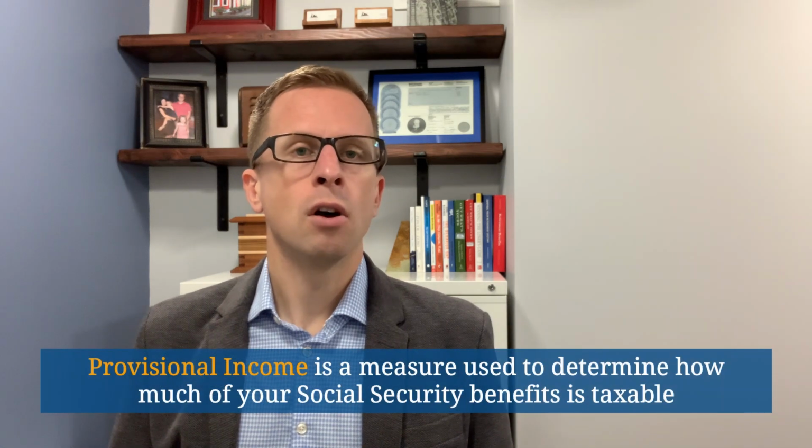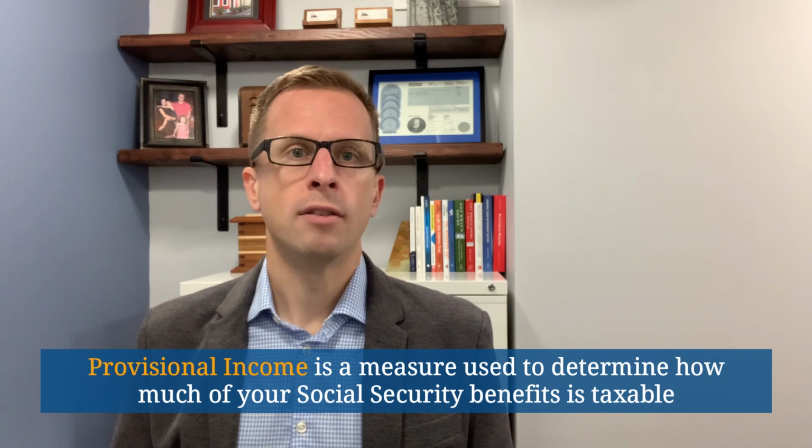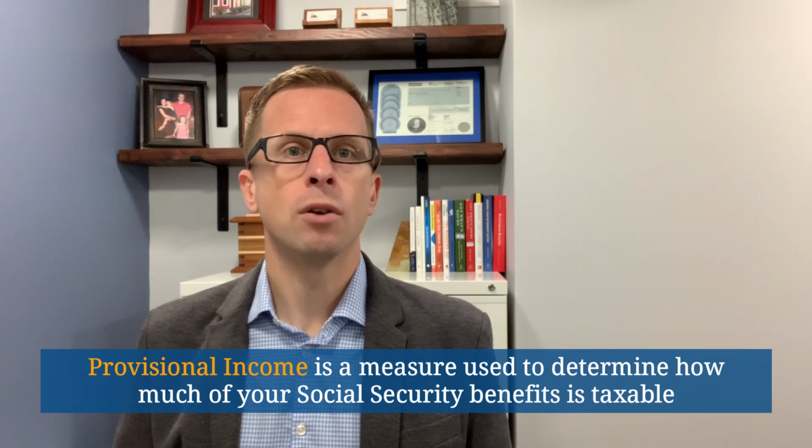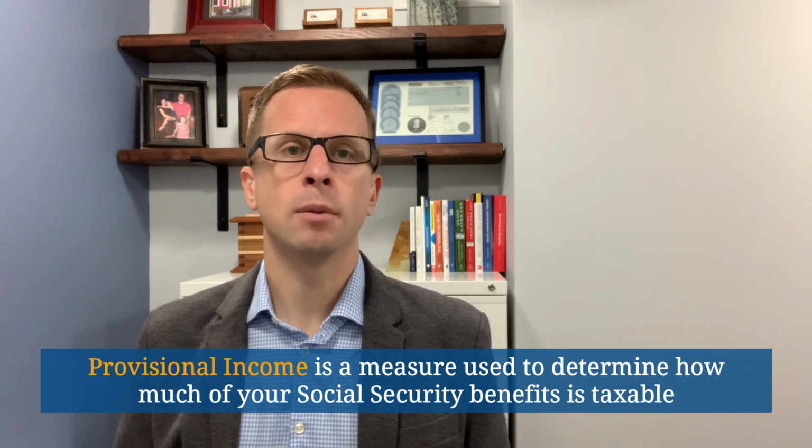The final MAGI I want to discuss isn't technically a MAGI at all. That's because, unlike the other MAGIs we've discussed, this one doesn't actually start with your AGI. Though practically speaking, you can functionally think of it like another MAGI. This MAGI is actually called Provisional Income, and it's a measure used in determining how much of your Social Security benefits is ultimately taxable. Recall I said before that no more than 85% of your Social Security is federally taxable. This quasi-MAGI or provisional income measure is what's used in determining that percentage.